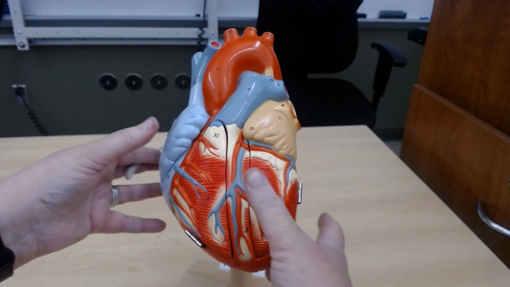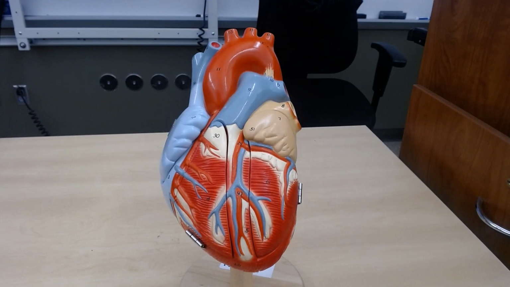The arteries are going to continue to get smaller and smaller until we get to the level of the capillaries. Now, capillaries are so small, they only allow one single blood cell through at a time. The walls of the capillaries are only 1 centimeter thick. What this allows to happen is gas exchange. Deoxygenated blood is carrying carbon dioxide as a waste product from all of the cells of the body.